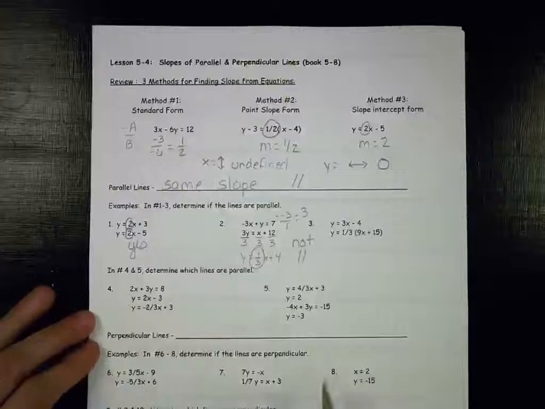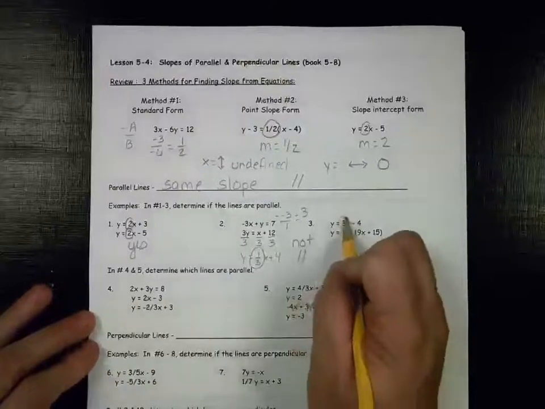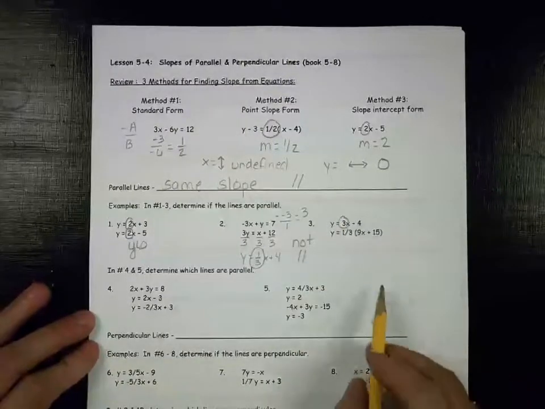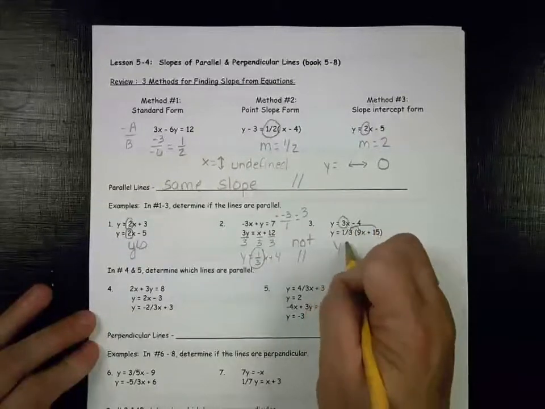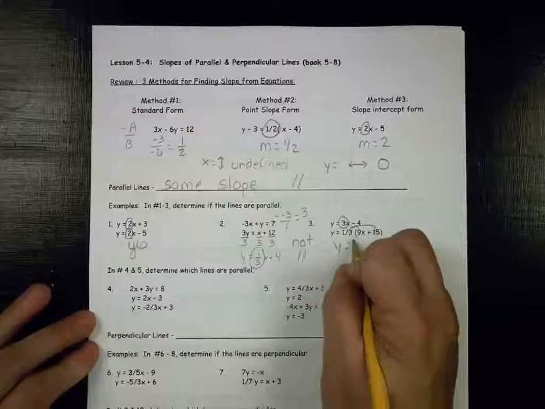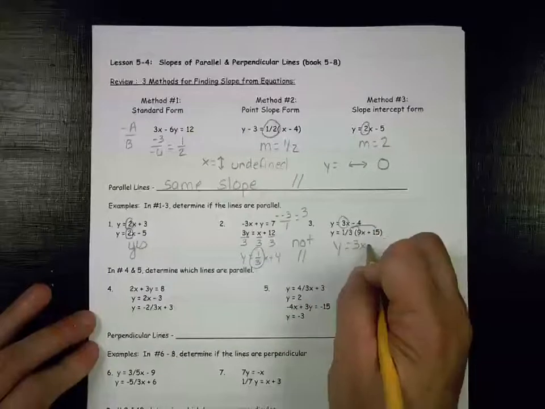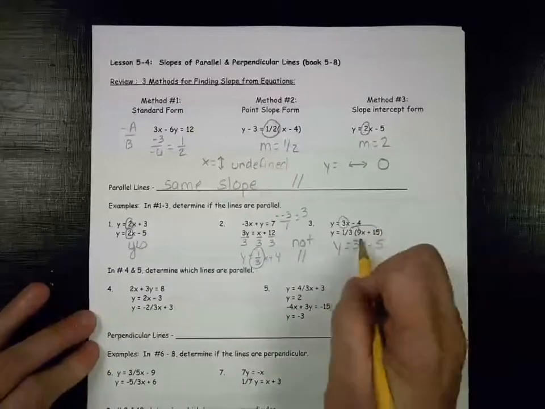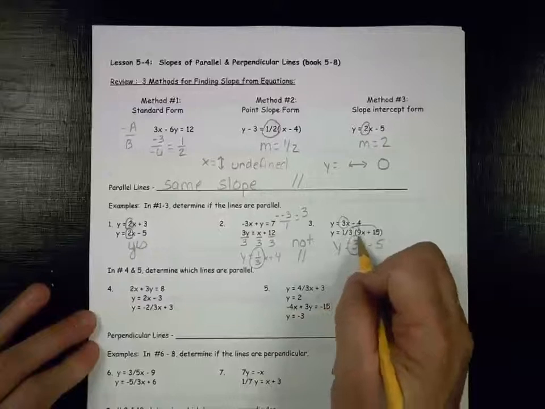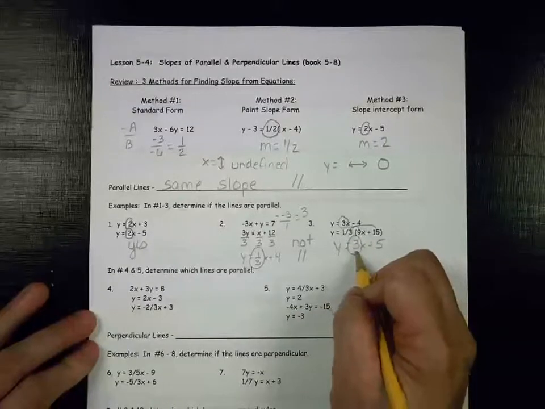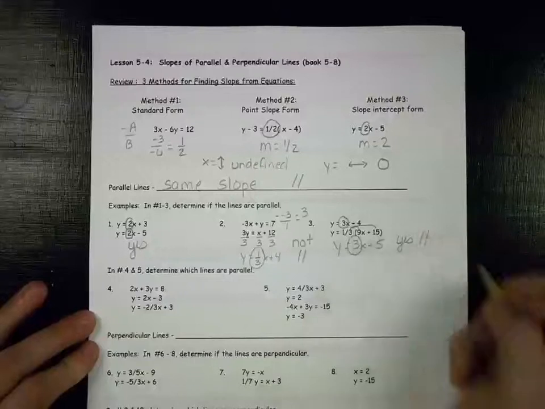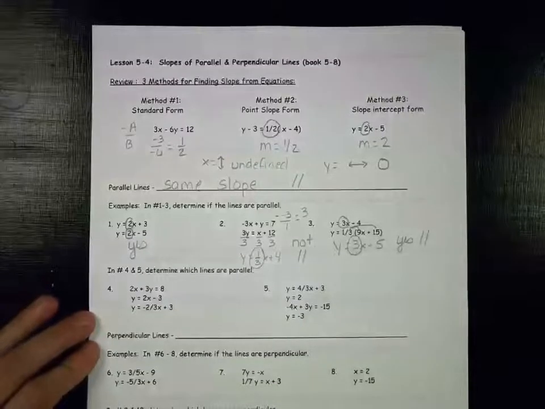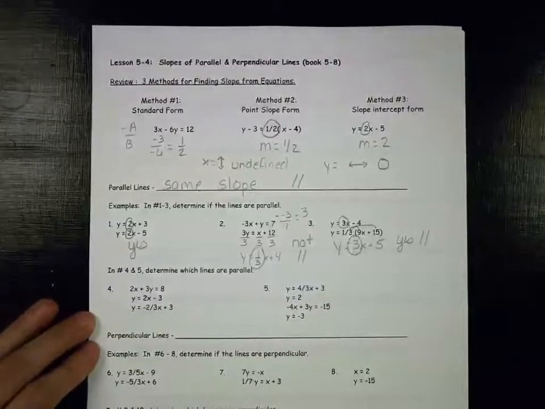Number 3, slope of this line is 3. This one is not simplified all the way. If you distribute that 1/3, you would have 3x plus 5. And the slope of that line is 3. The slope of this line is 3. So yes, those two are parallel.